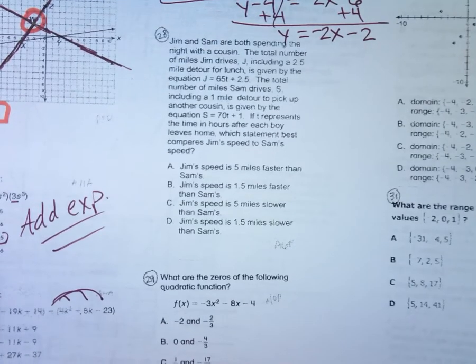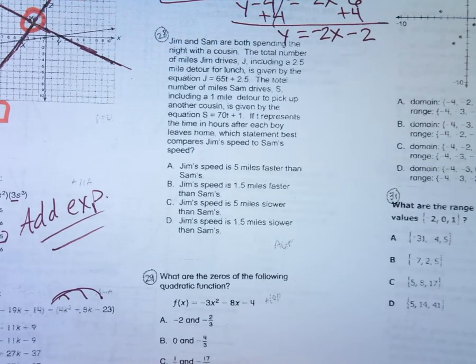Okay, number 28. I just want to read the problem. Jim and Sam are both spending the night with a cousin. The total number of miles Jim drives, J, including a 2.5-mile detour for lunch, is given by the equation J equals 65t plus 2.5.